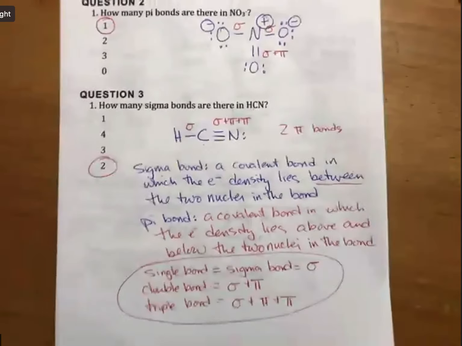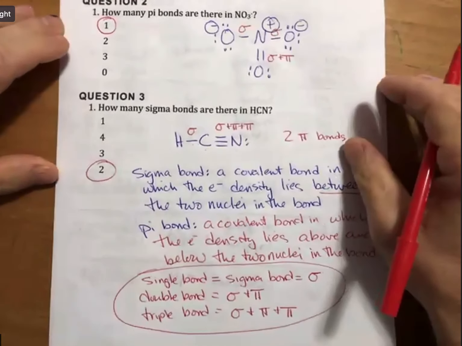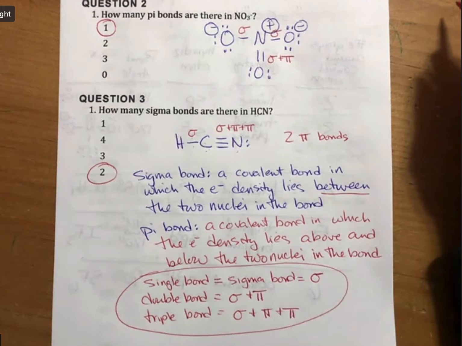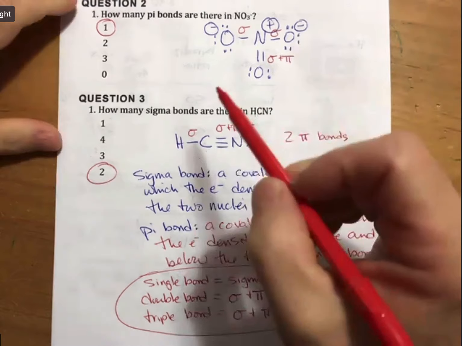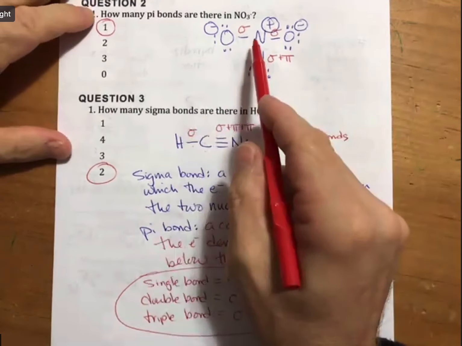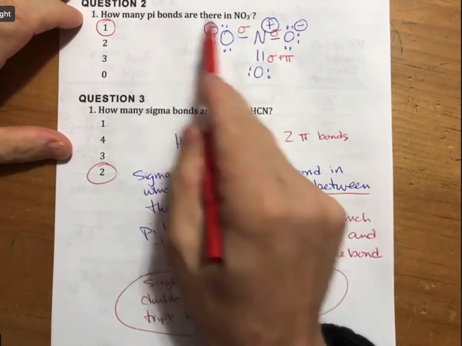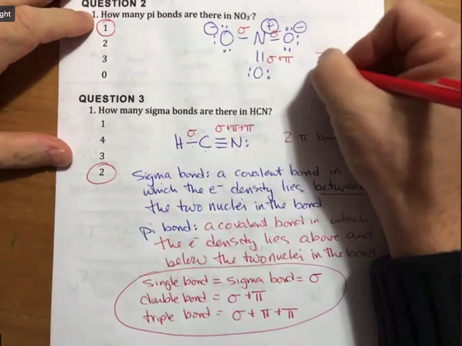Yes, Professor, I have a question, please. Sure, Mohammed, go ahead. I just want to know if the pi and the sigma, are they the same or do they have a different way of answering? So, in nitrate, if it asks how many sigma bonds are there, you would have to say there are 3 sigma bonds.